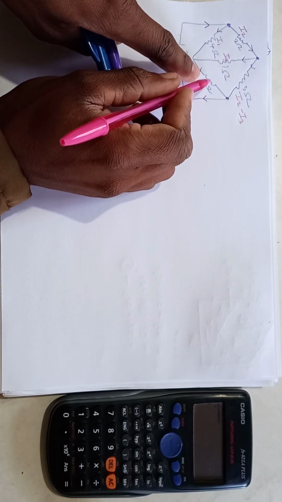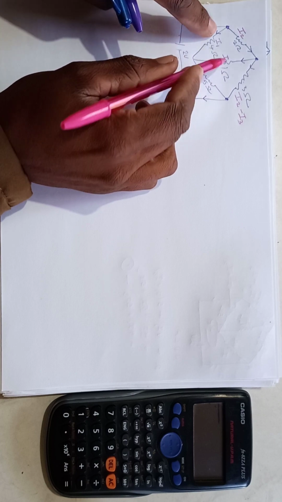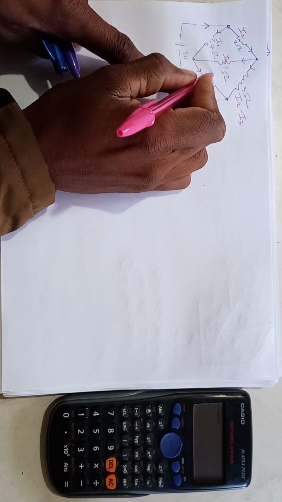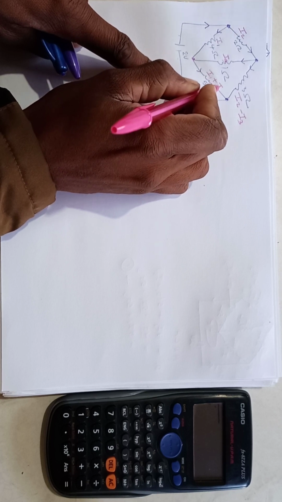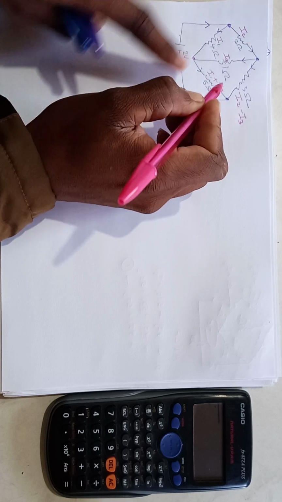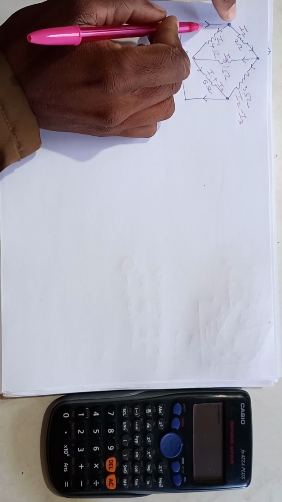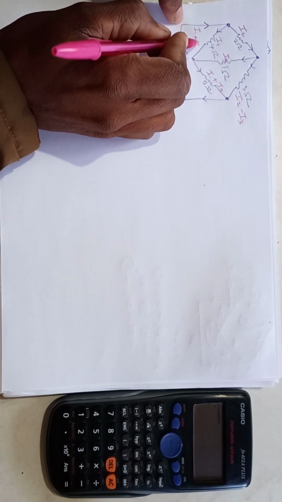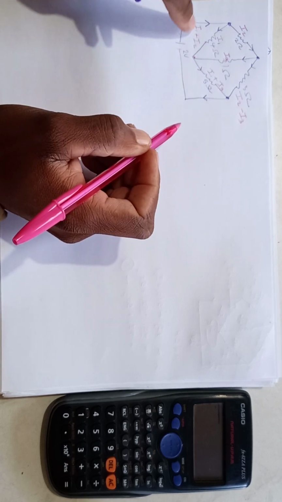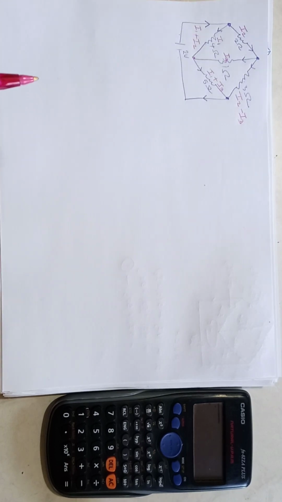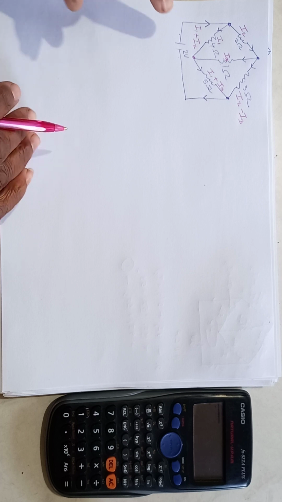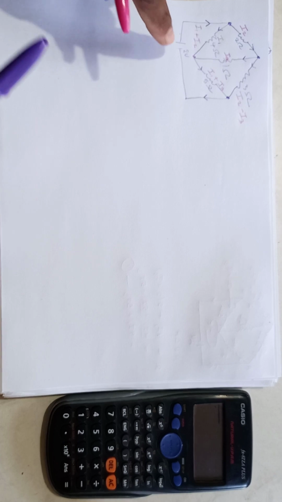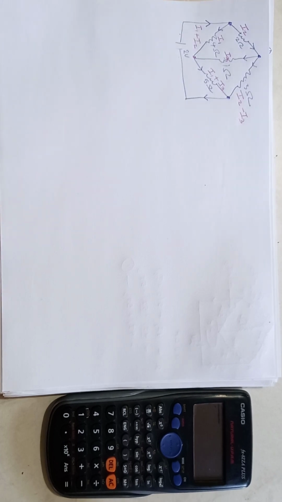So if we want this current, we said this current and this current will add here. So the current that is flowing here is I1 plus I3. So what is the current here? We said this is I1 and I2, so it would be the sum, I1 plus I2. But when we're taking this loop, we won't use this current because we are told to neglect the internal resistance, and we don't have any resistor here that is connected in series with this battery.